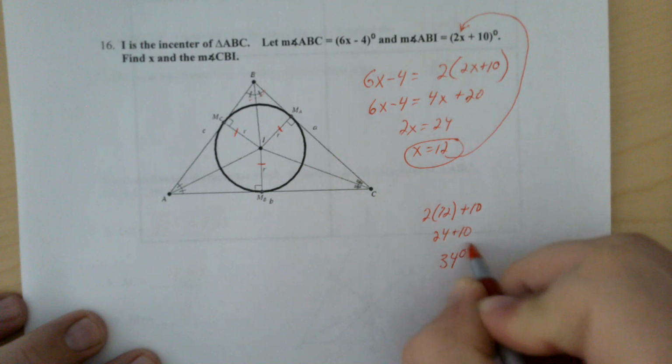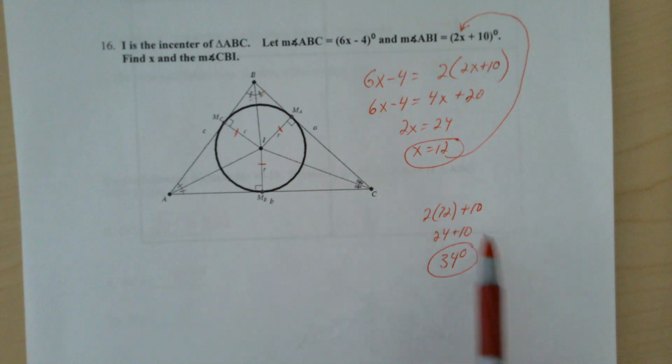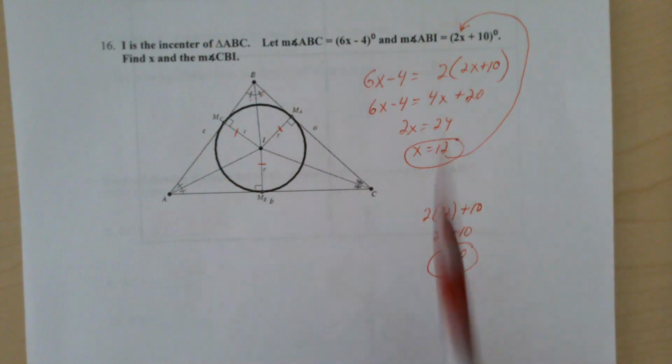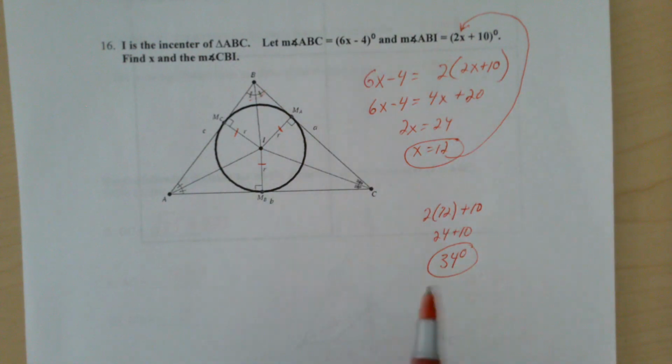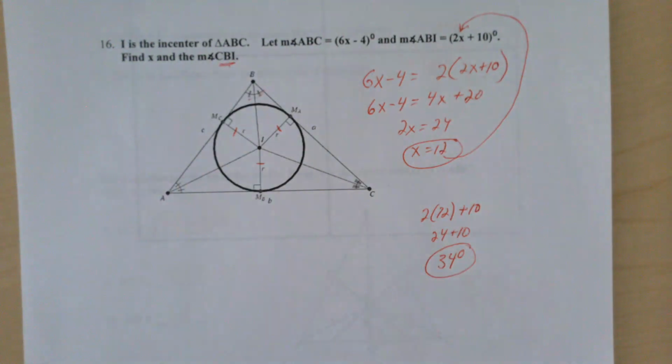We're going to see that angle has to be 34 degrees, okay? The big angle is going to be 68 degrees. If I ask for the larger angle, if I plugged in a 12 here, I would have 68, okay? So just make sure you answer the question that's being asked on your quiz, okay?